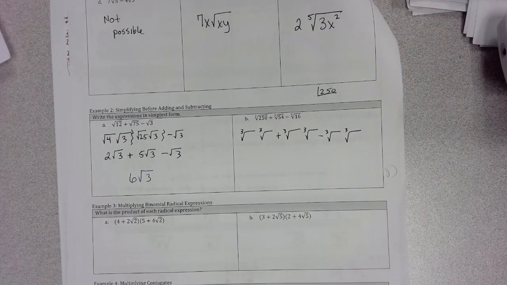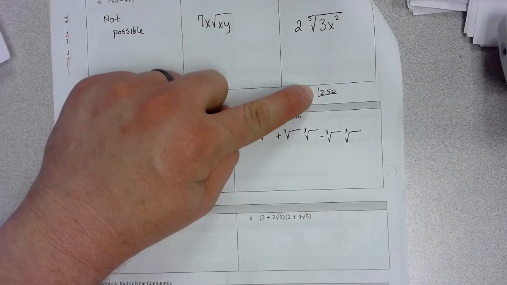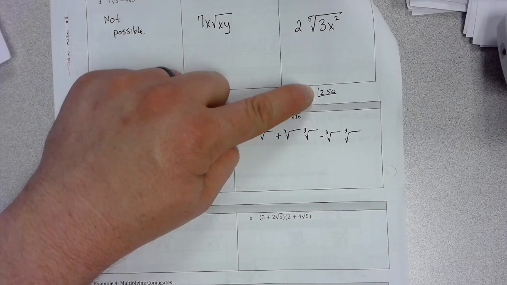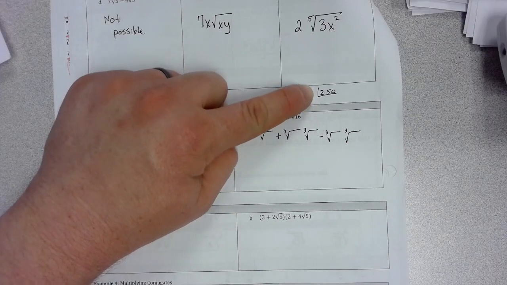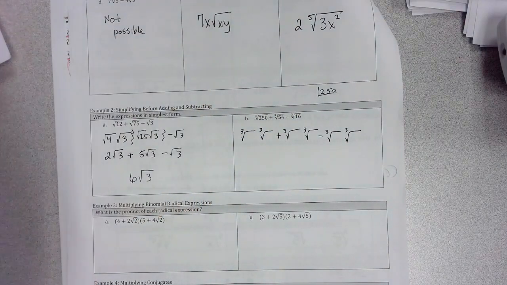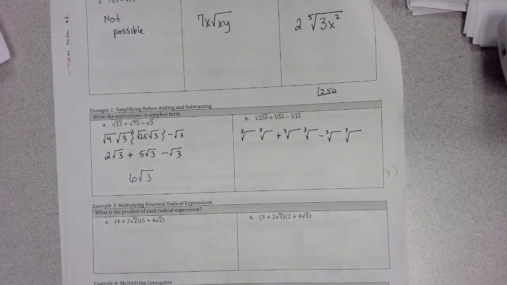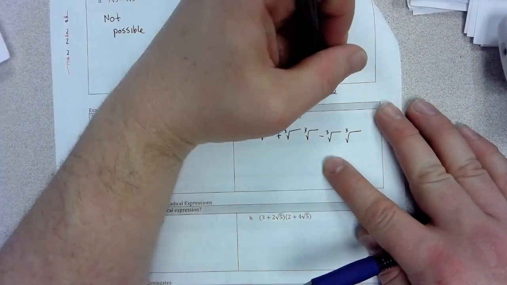Clearly 125 is not even, so 2 doesn't work. What should the next prime number be that I try? 3. I want to at least acknowledge the 3 here. It may or may not work. It doesn't. 1 plus 2 plus 5 is 8. 3 doesn't go into 8. So 3 does not go into 125.